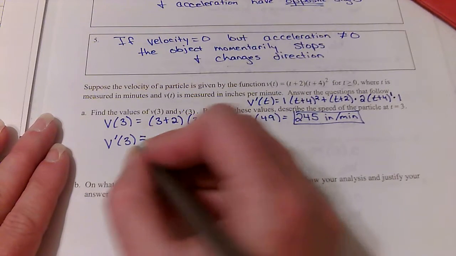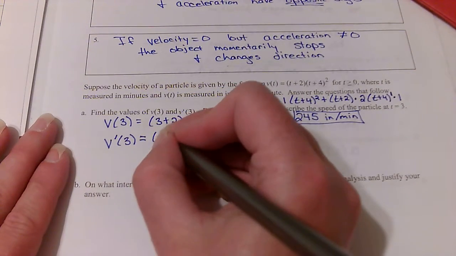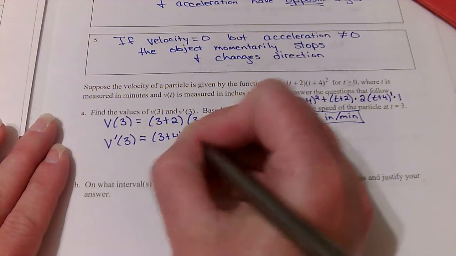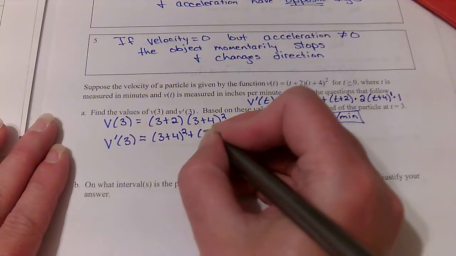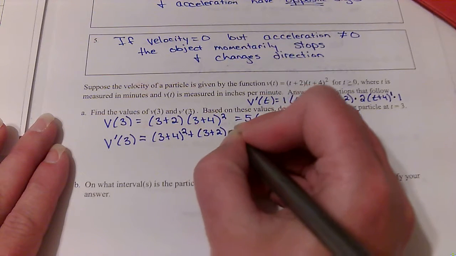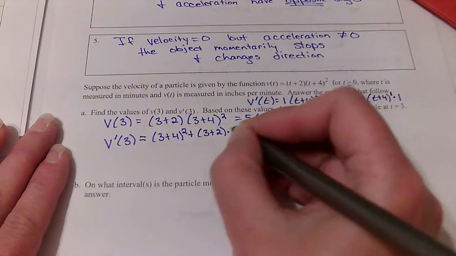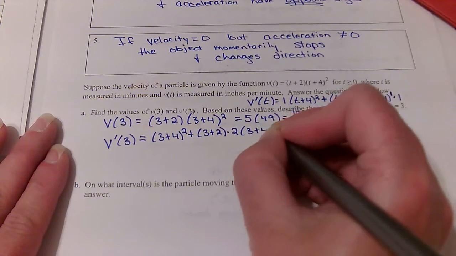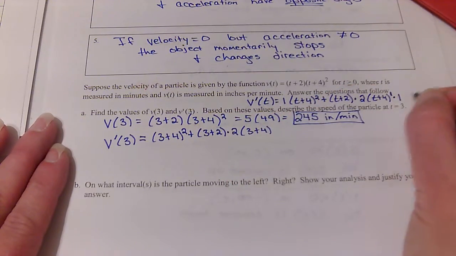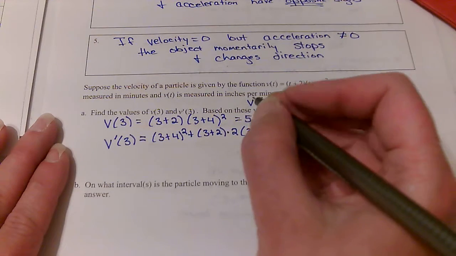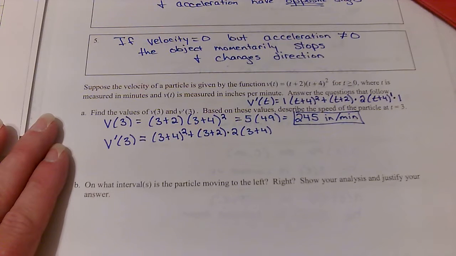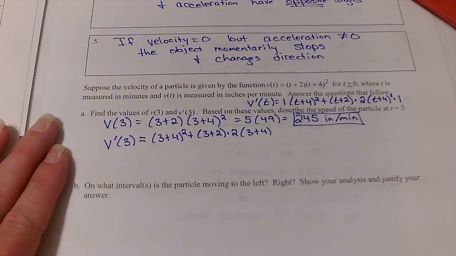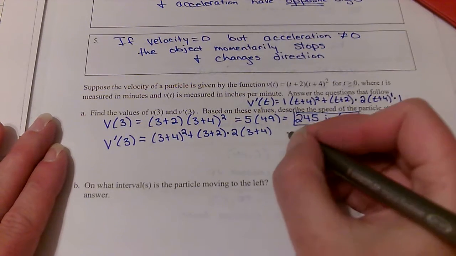So plugging in 3, that's going to be 3 plus 4 squared plus 3 plus 2 times 2 times 3 plus 4 to the 1 times 1. Let's see, that's 49 plus 5 times 2 times 7 gives me 119.